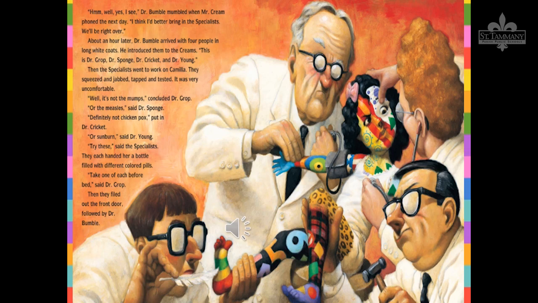Bumble arrived with 4 people in long white coats. He introduced them to the Creams. "This is Dr. Group, Dr. Sponge, Dr. Cricket, and Dr. Young." Then the specialist went to work on Camilla. They squeezed and jabbed, tapped and tested. It was very uncomfortable. "Well, it's not the mumps," concluded Dr.